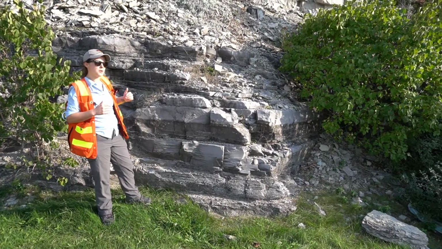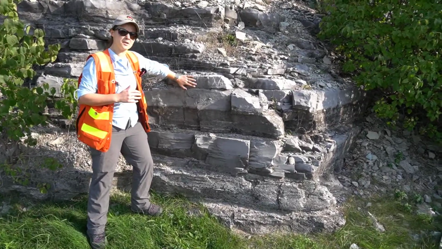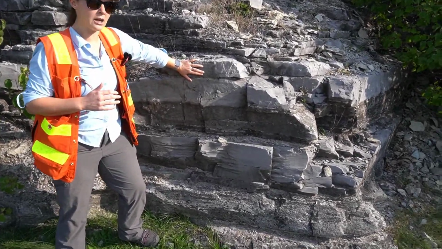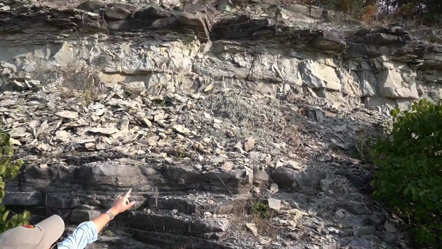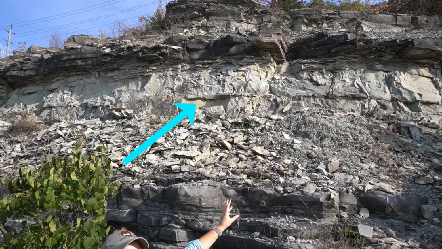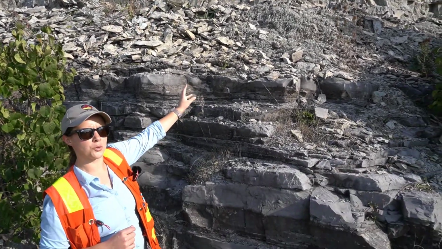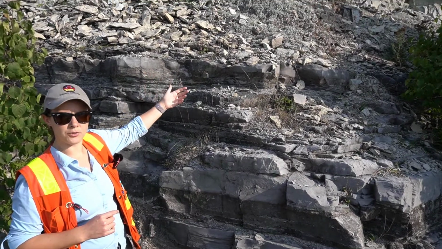One thing we can notice, there's some color changes between the layers. Here is a much more gray color, which is indicative of limestone. And if we look up the outcrop a little bit, there's a section that is more of a beige color, which, if you'll remember from our sedimentary rocks lecture on carbonates, is more of a dolostone.